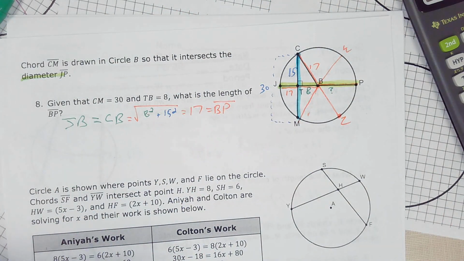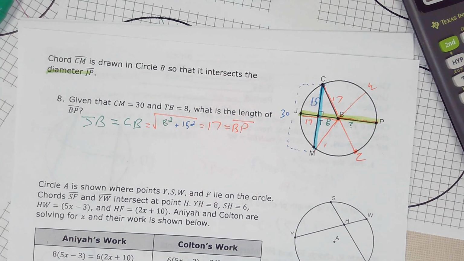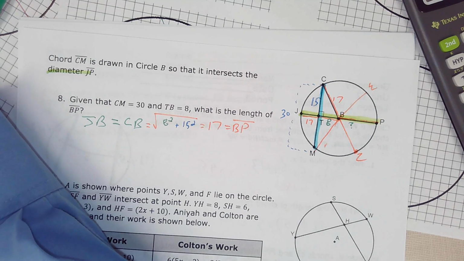Okay, they're all 17. Okay, so hopefully that worked out for you. Told you guys Pythagorean theorem wasn't gonna go away. I hope you guys learned from this one. I liked it.